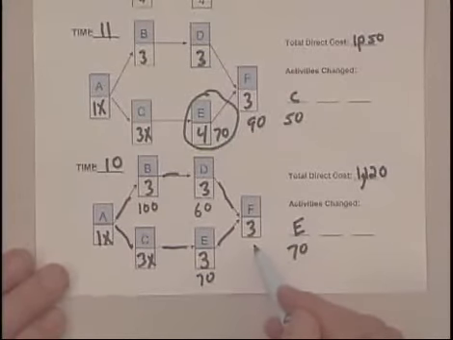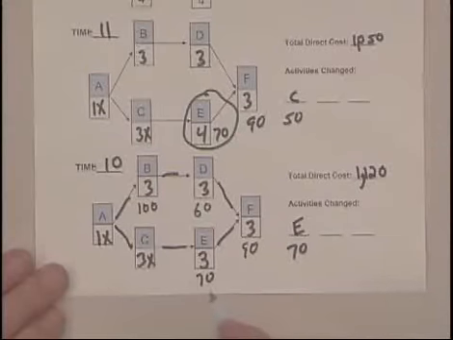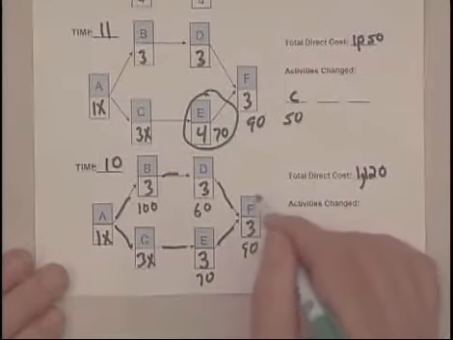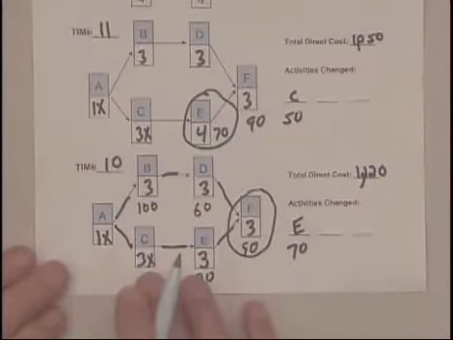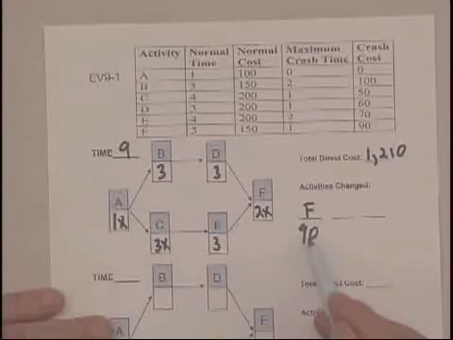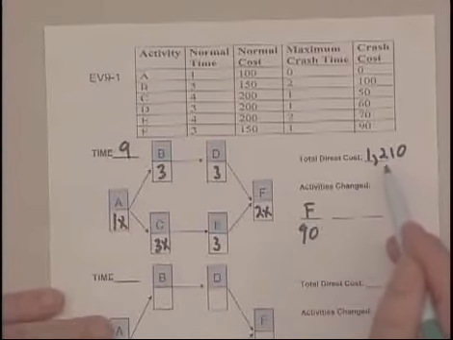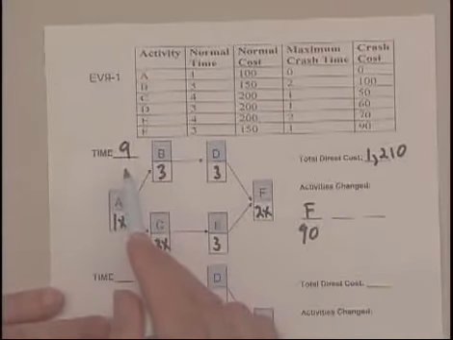Or we could crash F, which is on both paths, and even though it costs $90, it would be cheaper than crashing two of the other activities. So we would choose F in this case. So we'll do that and show you the next sheet in a second. So I've gone ahead and recorded the change in F. The 90 has been added to the previous total to give us a total direct cost of 1,210 to do the project in 9 days.